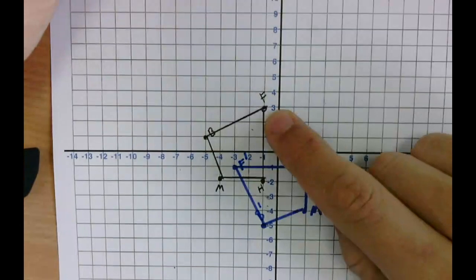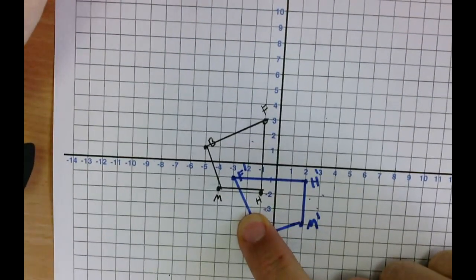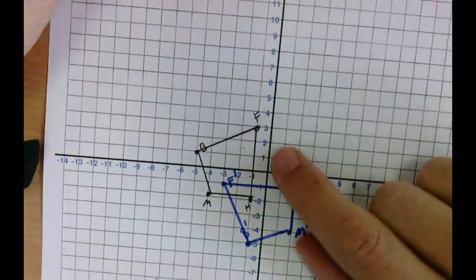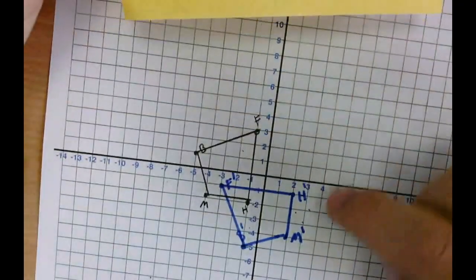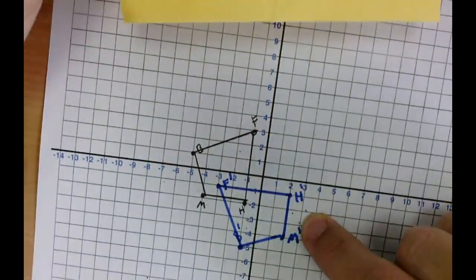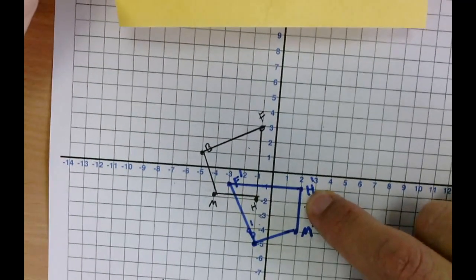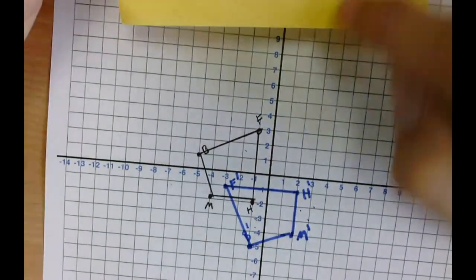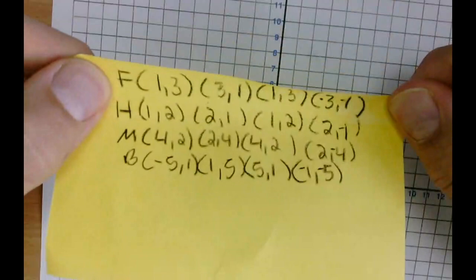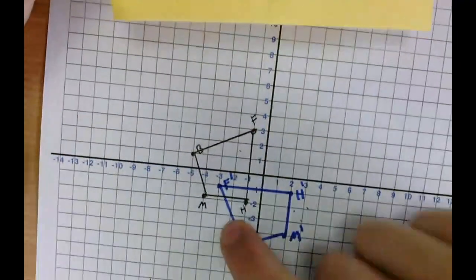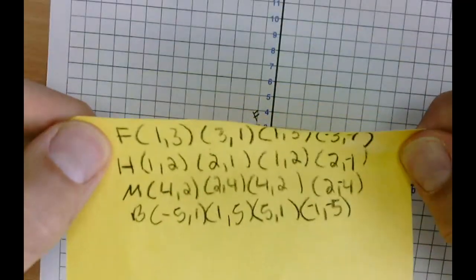So 270, so F here is going to go 1, 2, 3, so we know we have to end up in the third quadrant here. And the coordinates for that are going to be negative 3, negative 1. See them there. H is going to be 1, 2, 3, so it'll be in this quadrant here, and those points will be 2, negative 1. M is in 1, 2, 3, so it's in this quadrant. It's going to be 2, negative 4. And then B is in quadrant 3, and that'll be negative 1, negative 5. And there's the points for that.